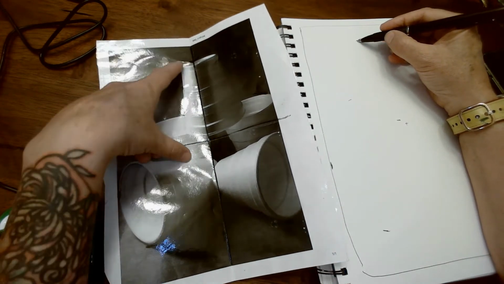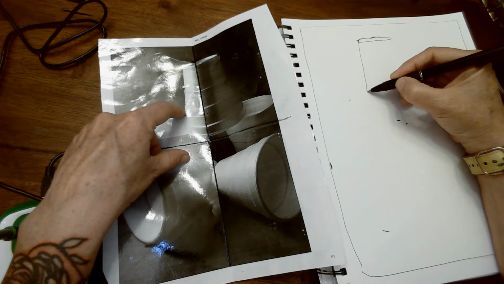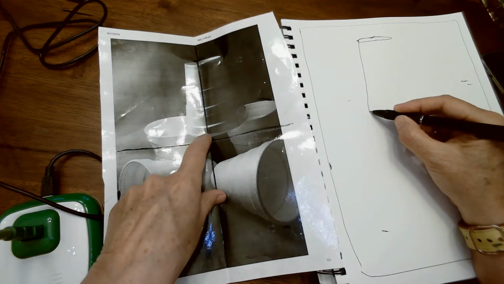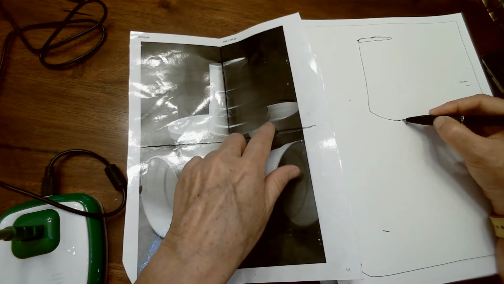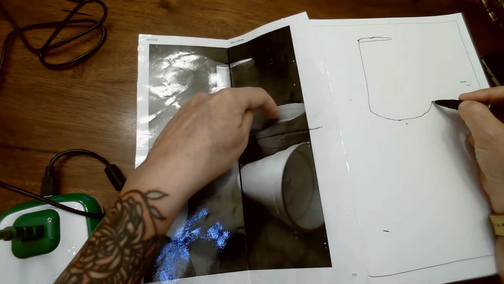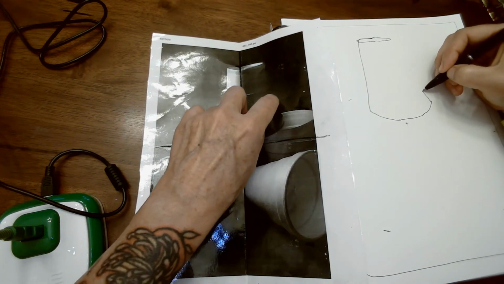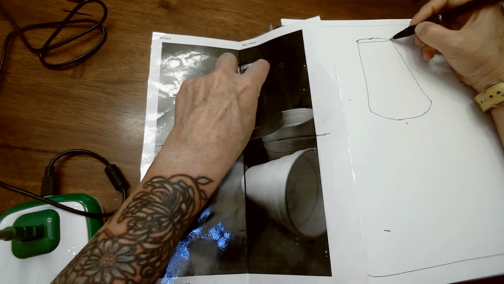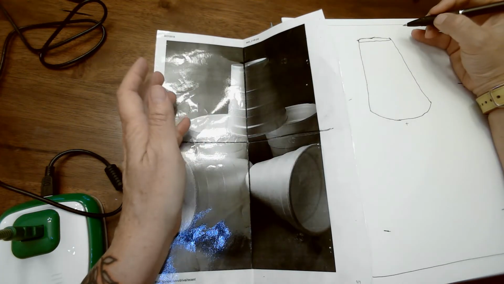Now I'm going to go down this. I'm going to make my pen and my finger go the same rate. And now I'm going to make this curve here. Again, at the same rate, not fast. I can see that it goes a little above. If I drew a line across, I could see that it goes a little above this corner. Here we go, up. So that's my main outline of that cup.